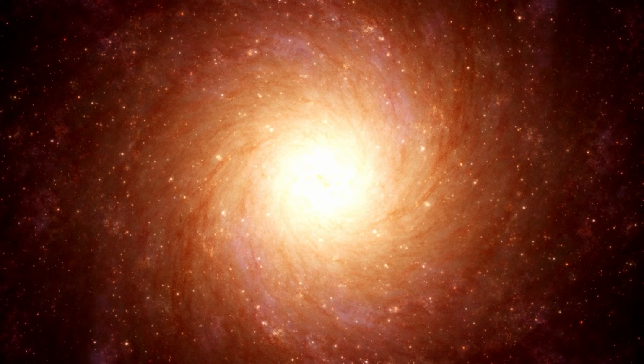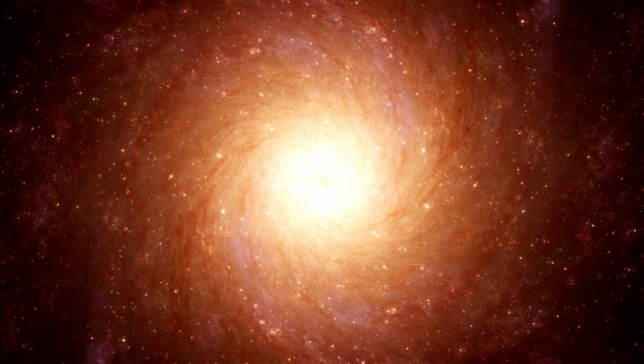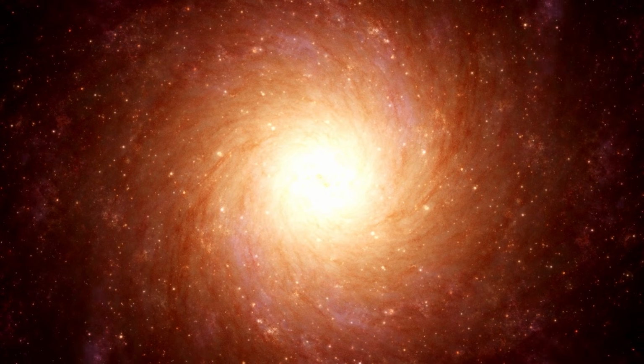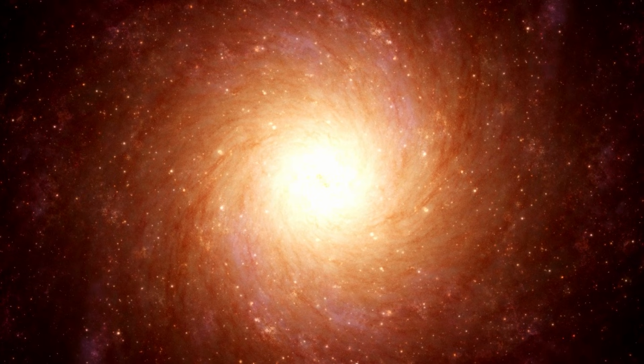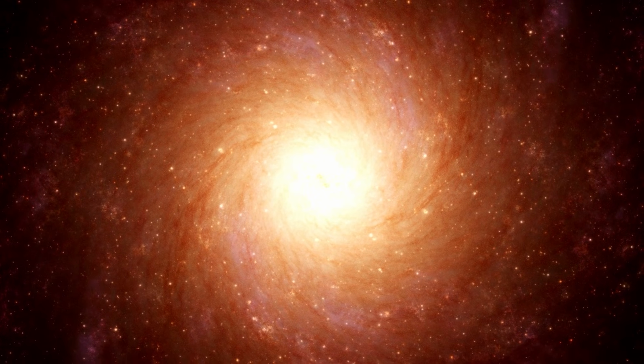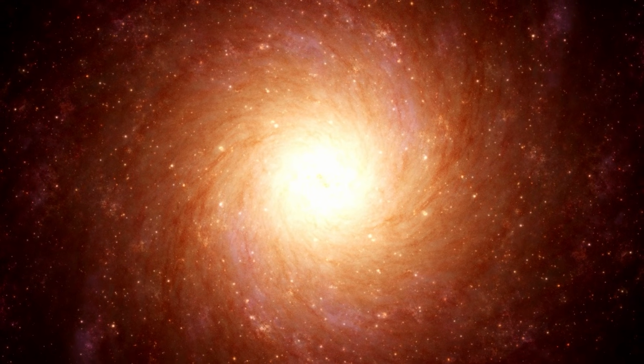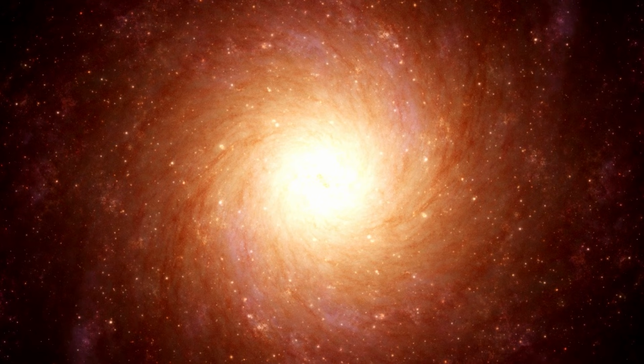The distances to such galaxies are inherently uncertain, not just because of measurement errors, but because the concept of distance itself becomes ambiguous in an expanding universe. There are multiple ways to define distance in cosmology.